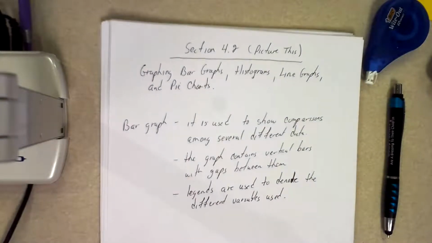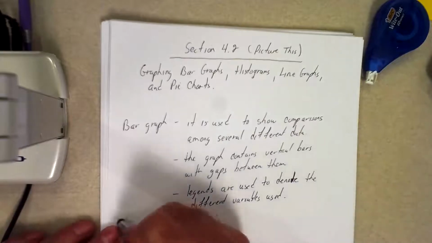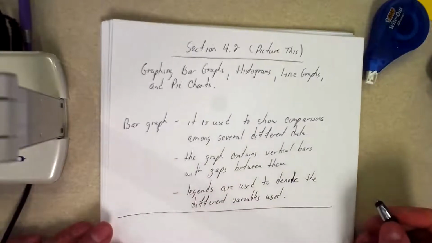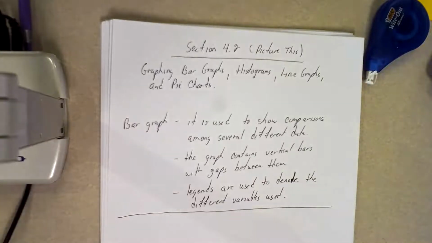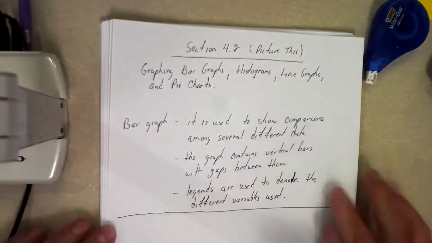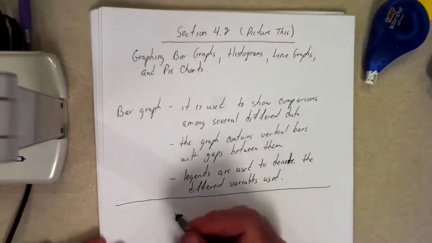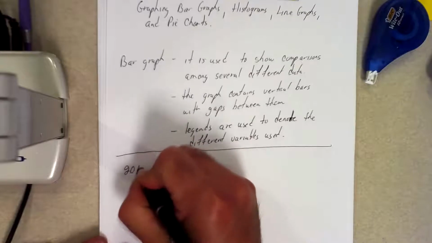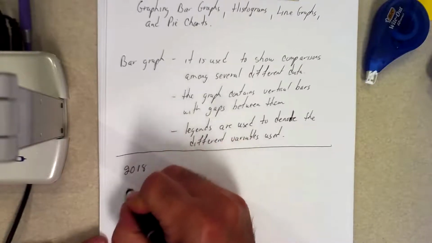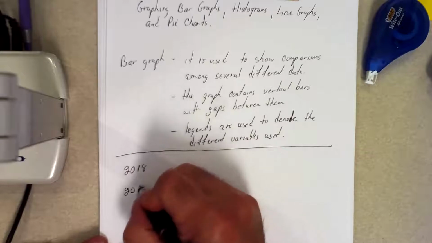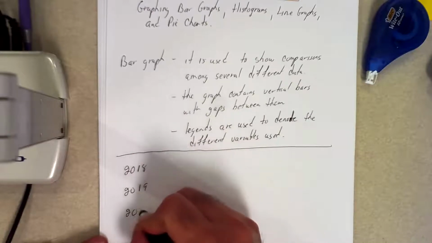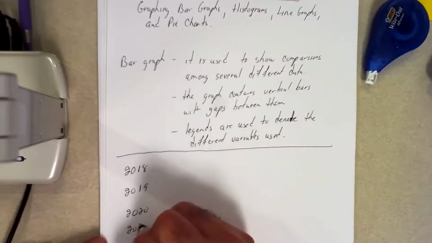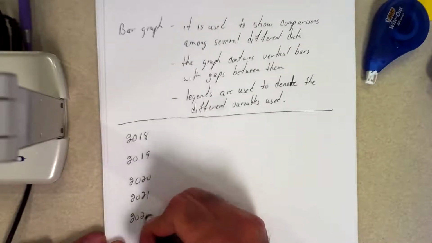Okay. So my example that I'm going to use is, I asked one of my classes how many hours of sleep they get on the average per night, right? And so we recorded the findings from 2018 all the way through 2022. So here's 2019, 2020, 2021, and 2022. Okay.